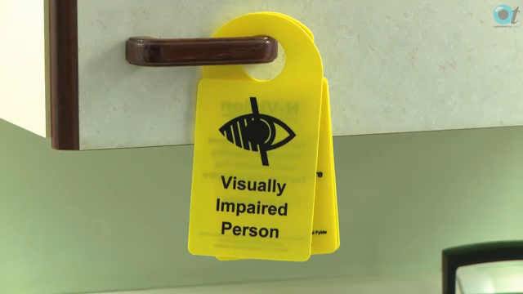I do have a bed hook. I place those in the ward so that the staff can actually put them at the patient's bed, so that anybody coming towards that patient would realise that they have a visual impairment and therefore they would need extra help.